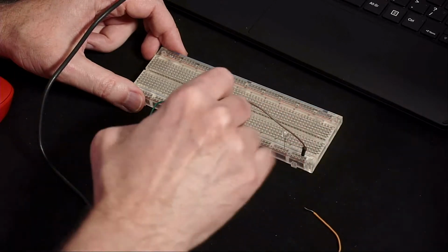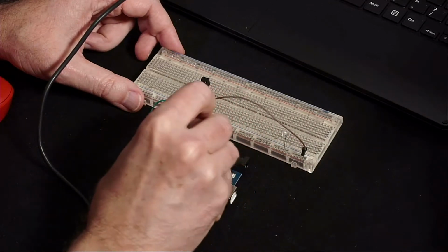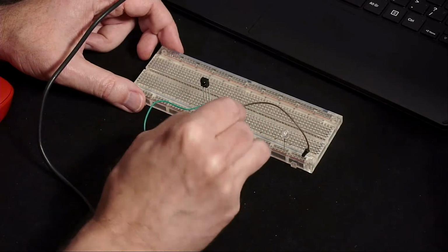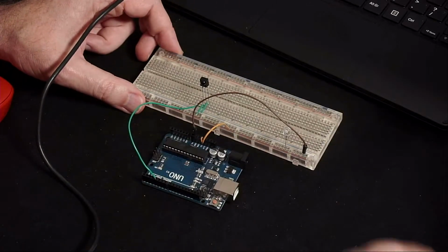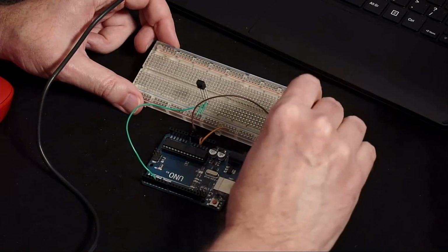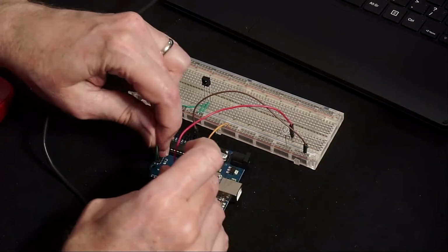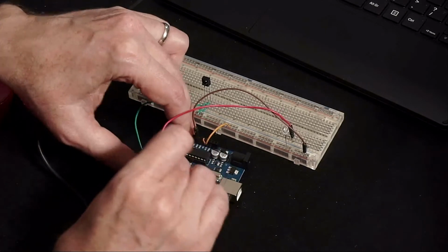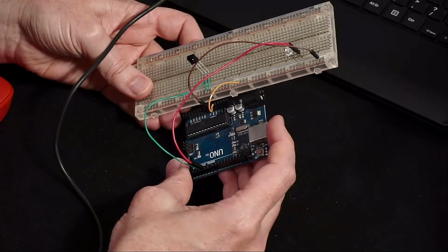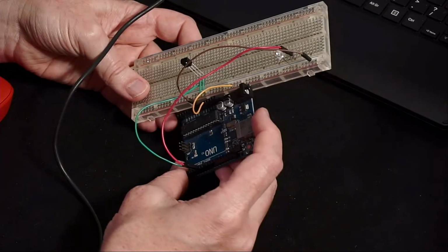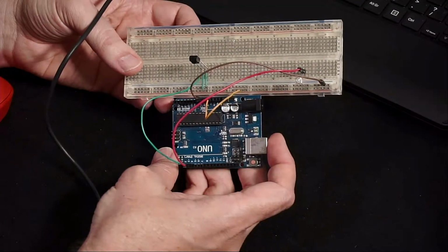I'm going to take this out, and I'm going to put this in 5 volts. Making sure that's at 5 volts. Yep, and then this goes to the positive lead there, and then this goes to pin 5. Let's just verify here that everything looks good. 5 volts, ground, pin 5 and pin 4, and everything looks pretty good.